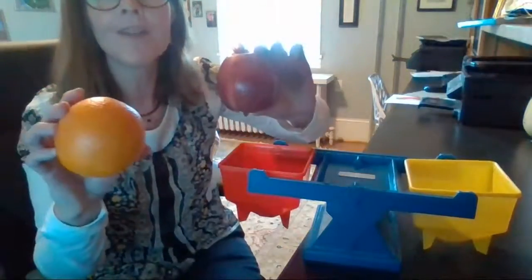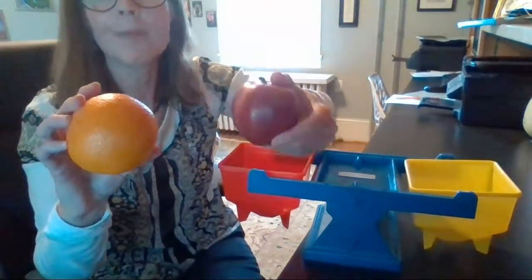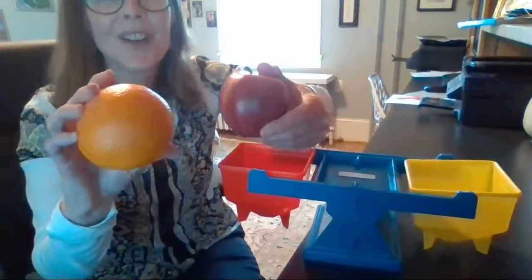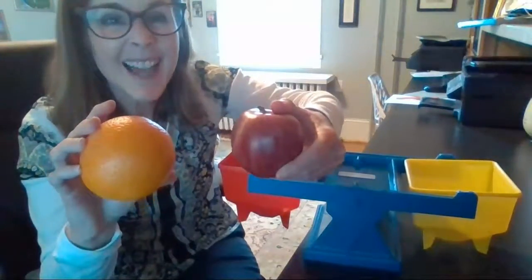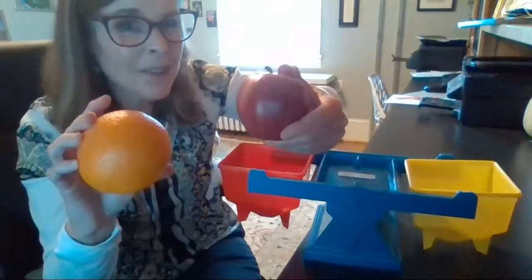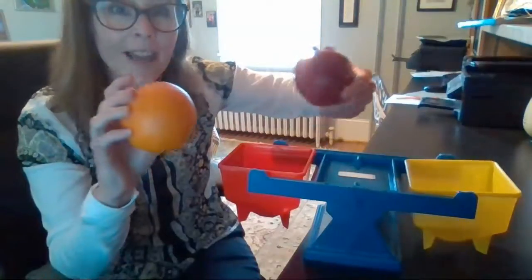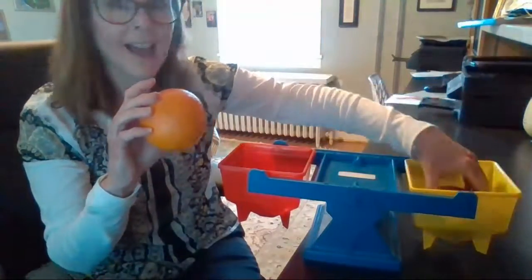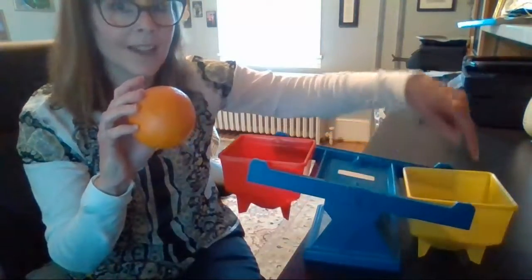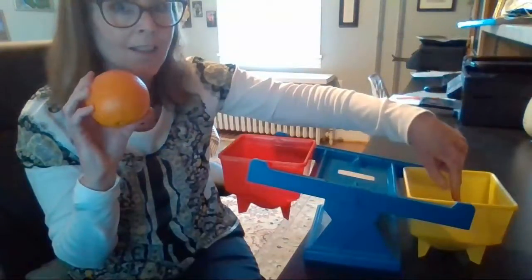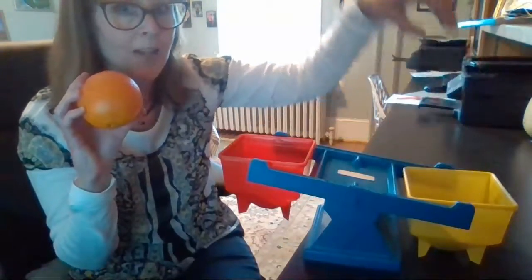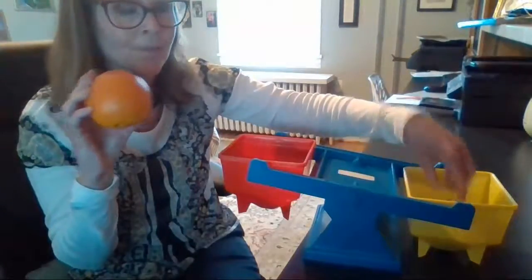Let's look at how we can tell if an object is heavier or lighter than another one. I have two of my favorite fruits here, an apple and an orange. Which one do you think is heavier? The apple or the orange? Let's find out. To use our balance scale, we can put the apple in one side. Oh, see how it made it go down? That means it's heavier. That weight is pulling it down.